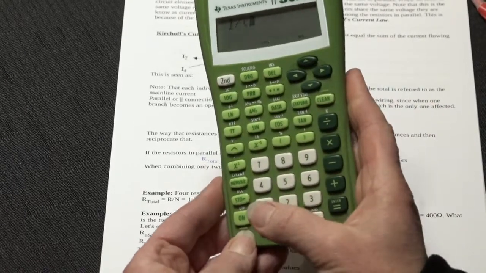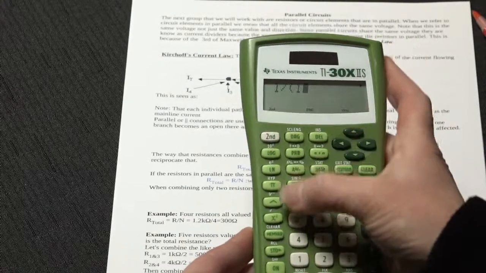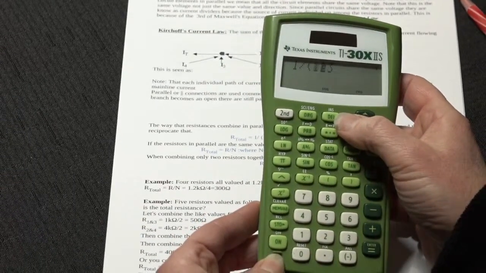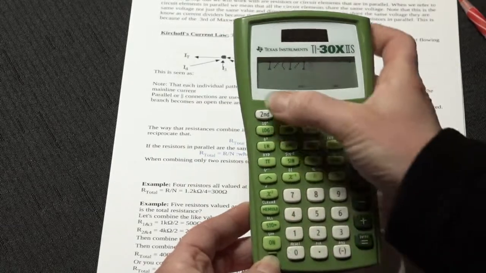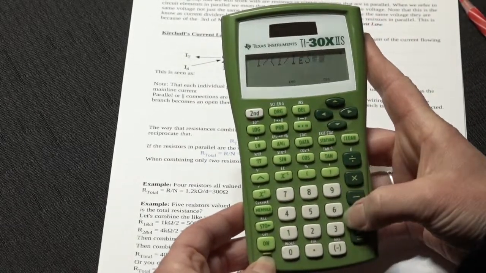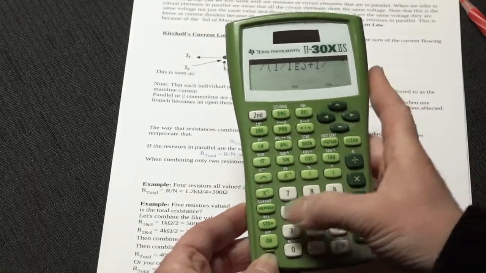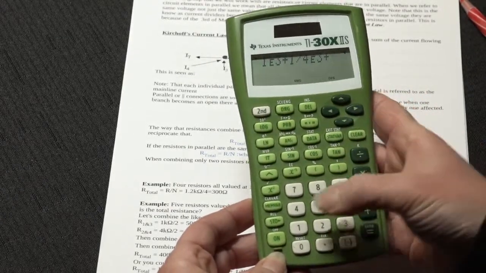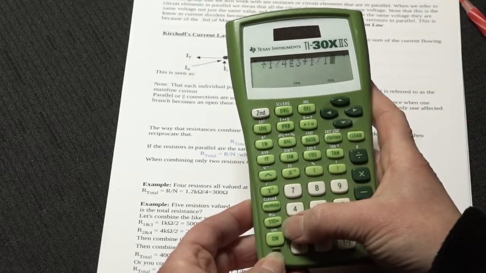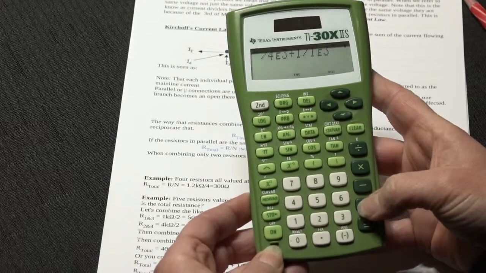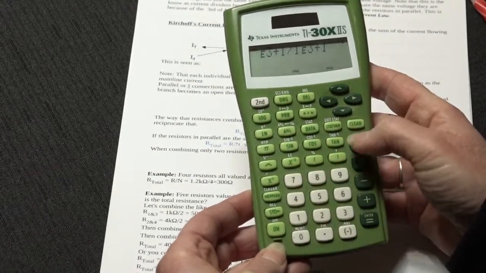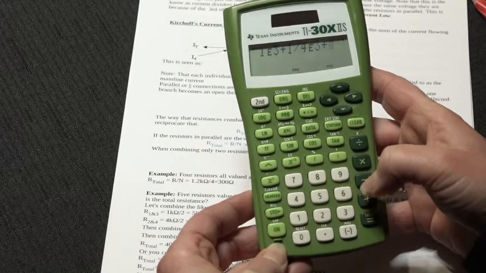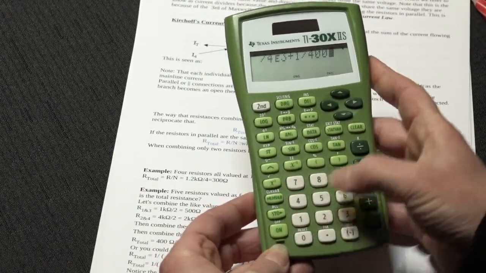So our first resistor is a 1K ohm, so I do 1 second EE to the third, and I need to go back on that because I need to do 1 divided by 1 second EE to the third plus 1 divided by 4 second EE to the third plus 1 divided by 1 second EE to the third plus 1 divided by 4 second EE to the third plus 1 divided by 400.